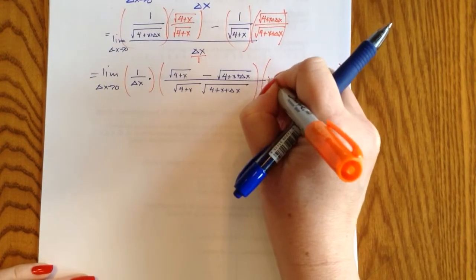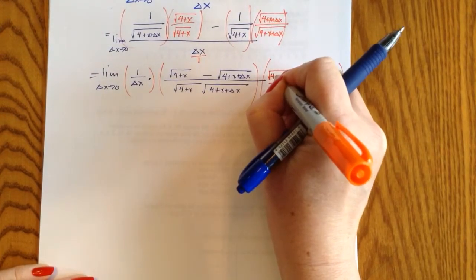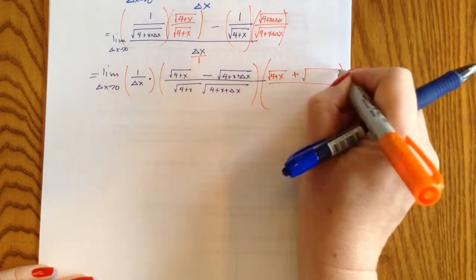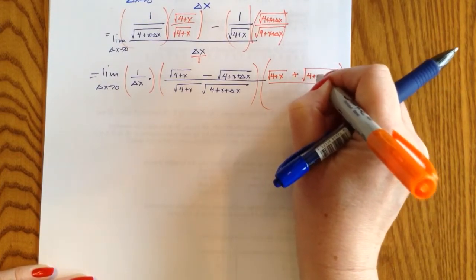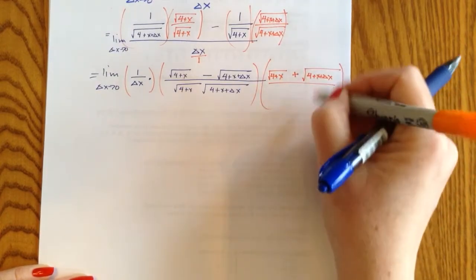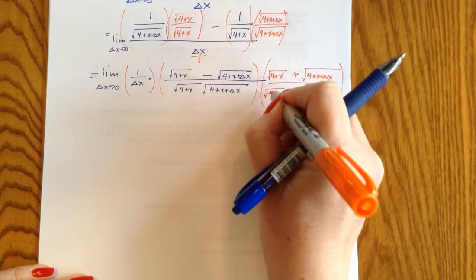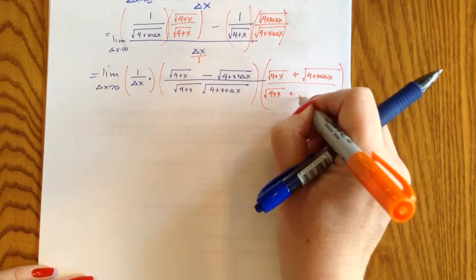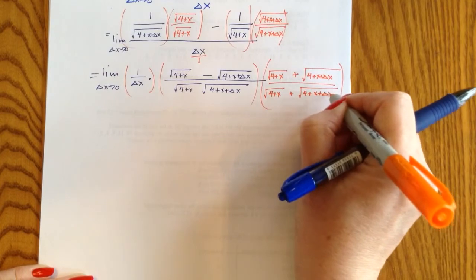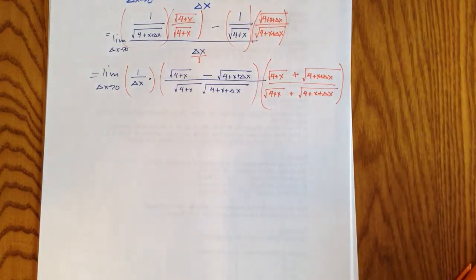So it will be the square root of 4 plus x plus the square root of 4 plus x plus delta x. And it needs to be a form of 1, so the same thing in the top and the bottom. You can multiply by 1 all day long and it will not change the size or quantity of the expression, but it changes how it looks.